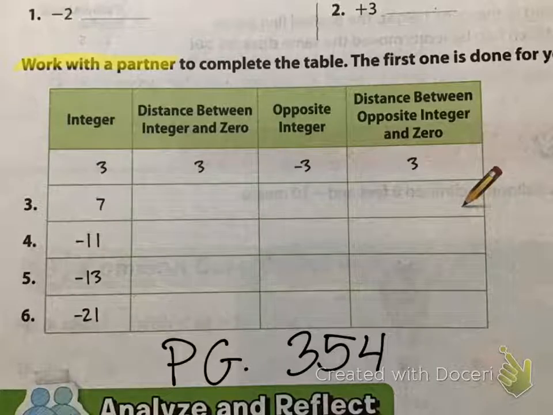Even if you're still working, I want you to work with a partner on page 354. This part's really easy. Ready? So, what's the distance between 7 and 0? Rocco? 7. What's the opposite of 7? Hannah? Negative 7. Hey, what's the difference between negative 7 and 0? Matthew?